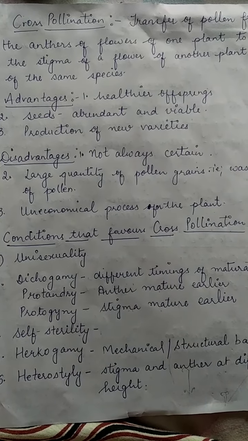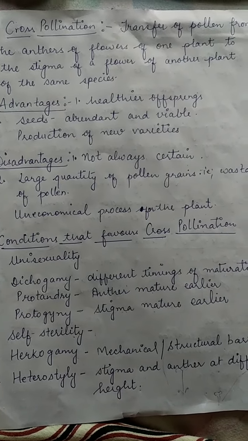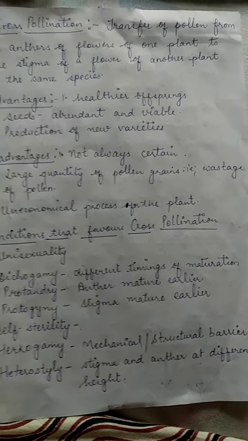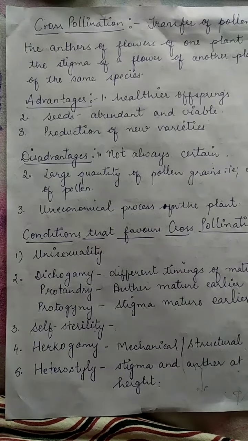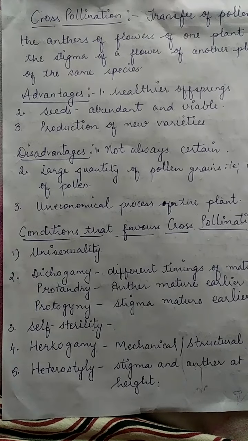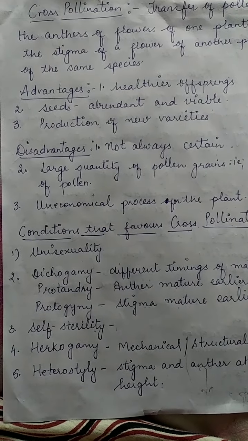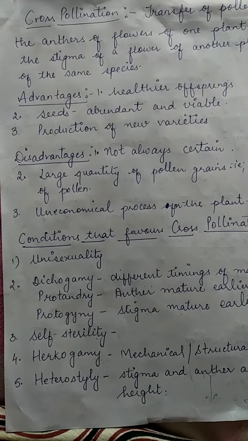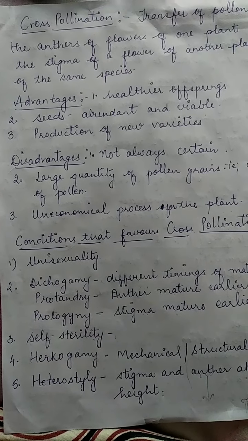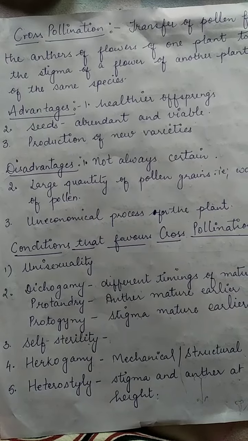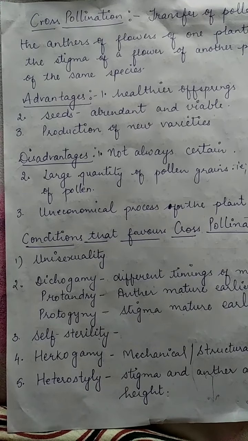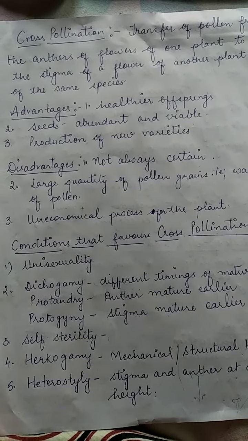Secondly, a large quantity of pollen grains needs to be produced, which leads to the wastage of pollen, because the chances of pollination have to be increased, and to ensure the chances of pollination, a large quantity of pollen grains needs to be produced. If they are produced in less quantity, they may not reach the stigma. If they are present in more quantity, some of them may be able to reach the stigma of the flower.